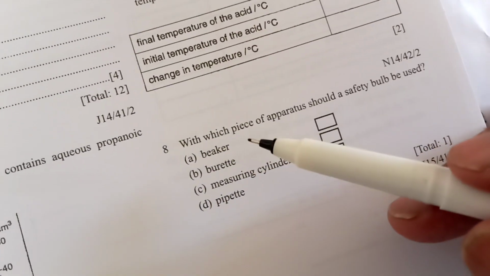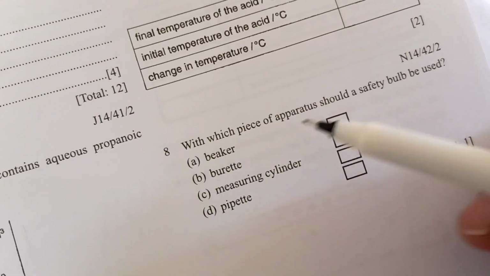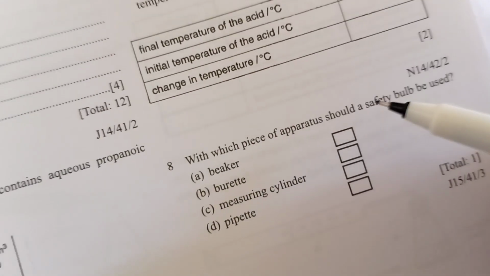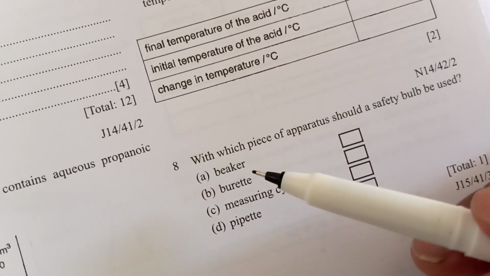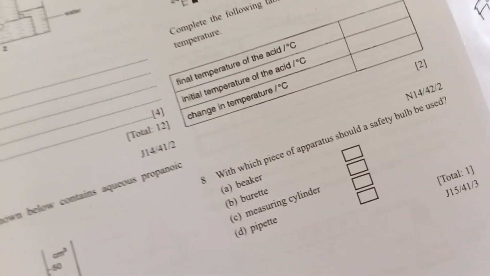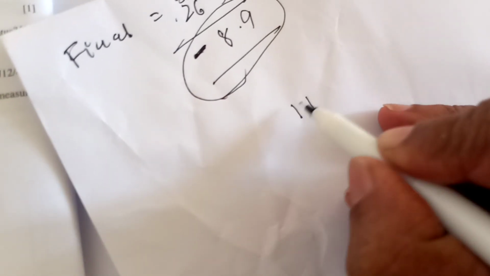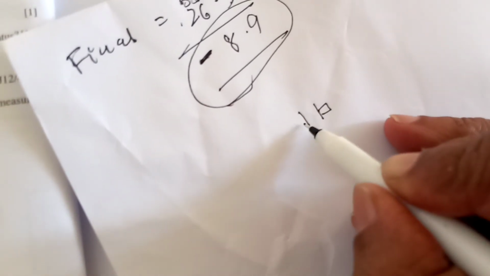So with which piece of apparatus should a safety bulb be used? A pipette. We use a safety bulb. Safety bulb is like that.